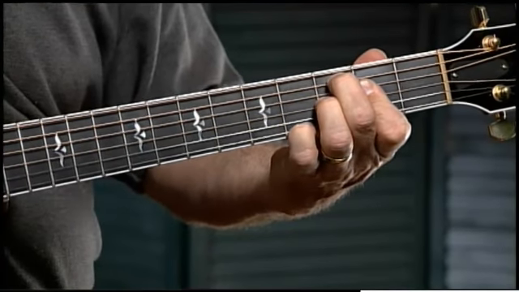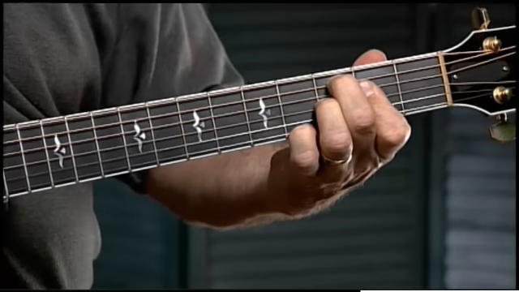And finally, here's a C7 flat 9 flat 13. And again, not a real common chord, but a very pretty sound that can be used in a lot of different situations.